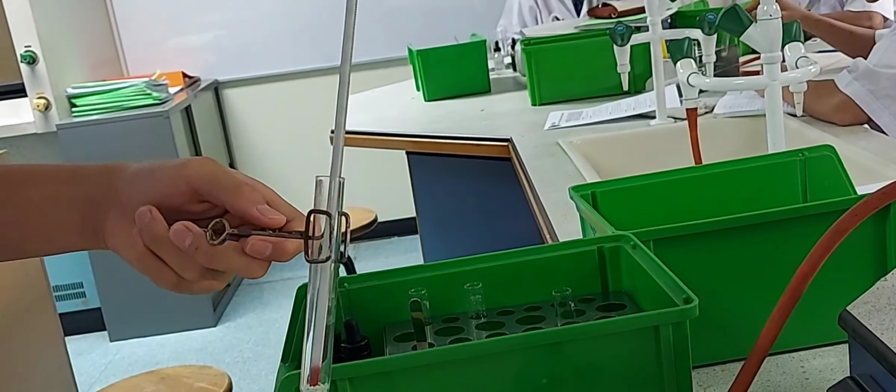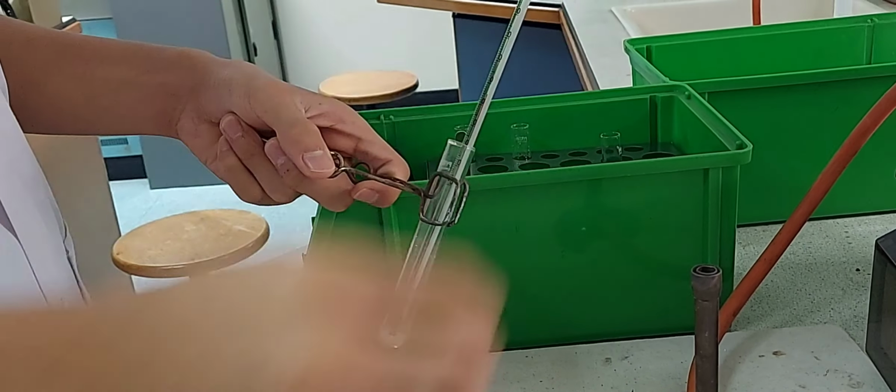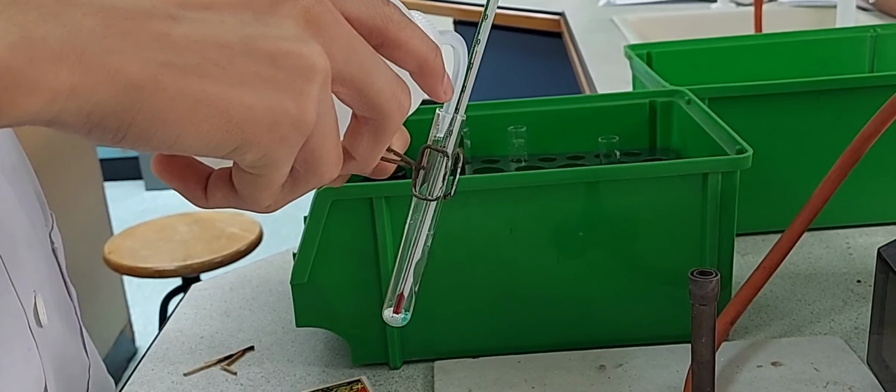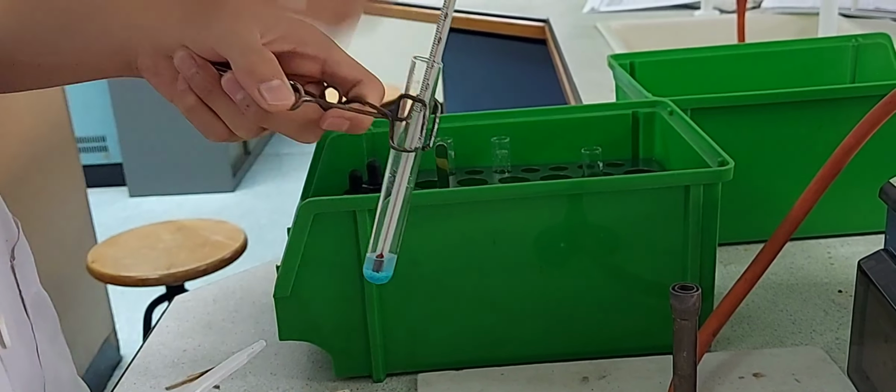Allow the test tube to cool for some time and then put a thermometer into the test tube. Measure the initial temperature and add water. You can see the color change.